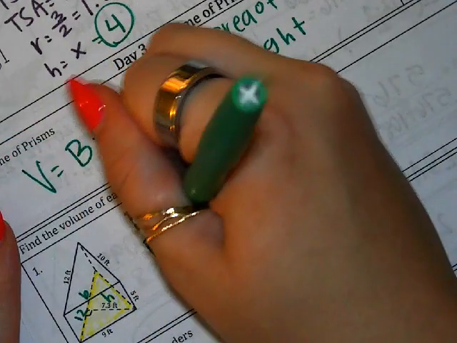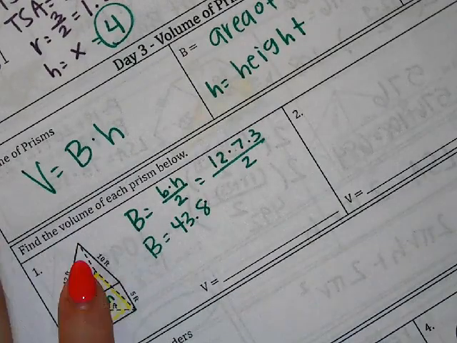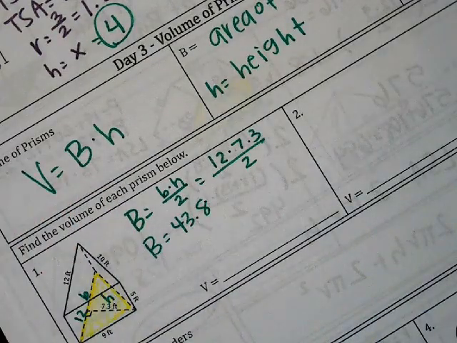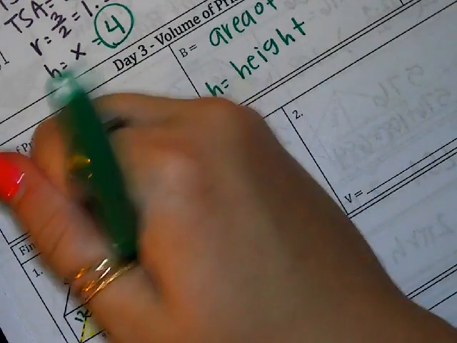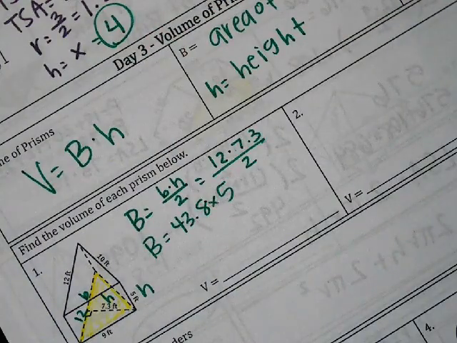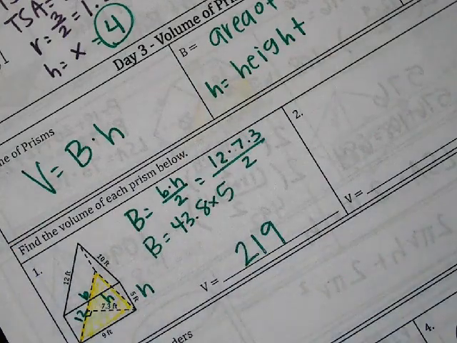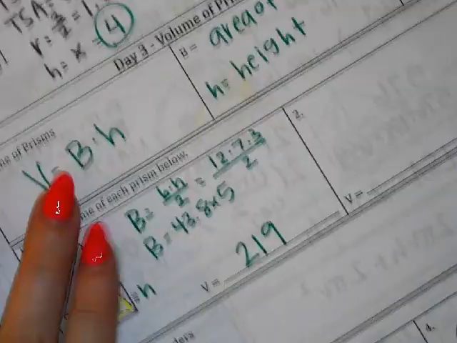Then I just need to figure out the height. Remember, the height is the height of the prism itself, not the height of the triangle you already found. Once you've used it, you're not going to use it again. You need how tall the prism is, or think of it as the piece that connects the two faces together. That's here. So you would multiply those two things together, and that's your volume. Nothing fancy, nothing special, just straight up volume. You're just multiplying.